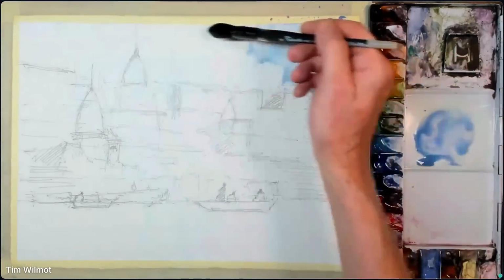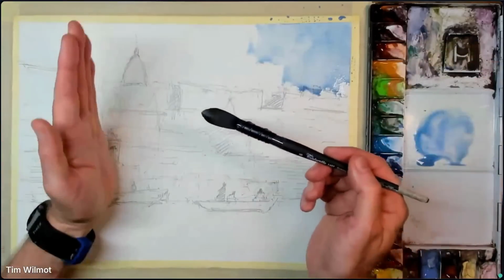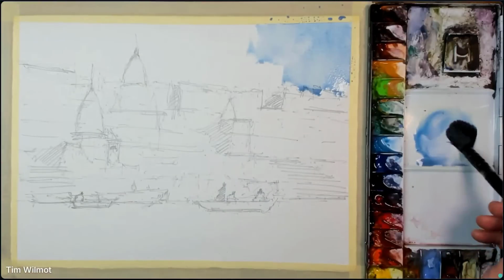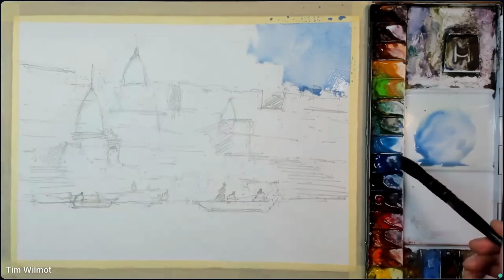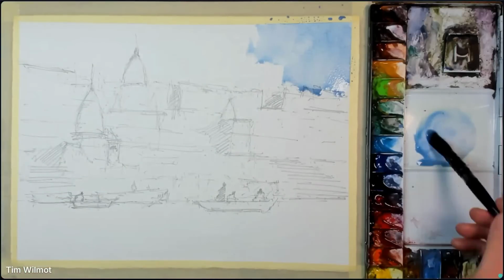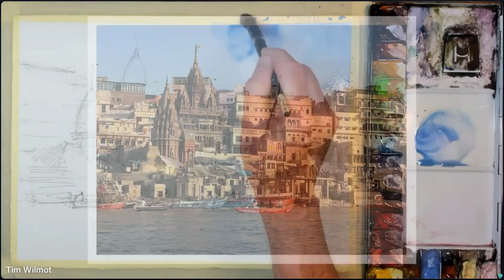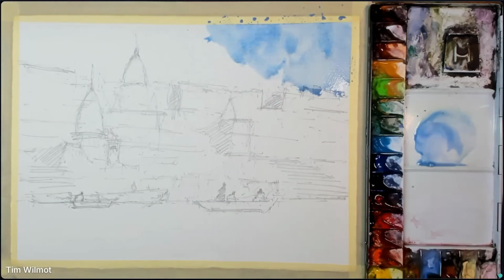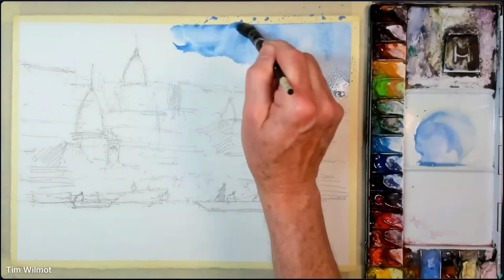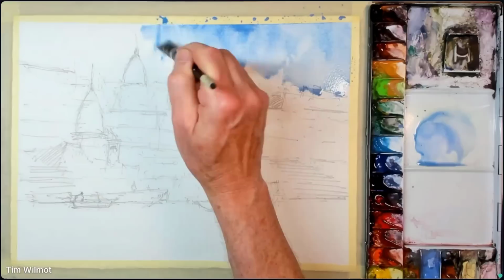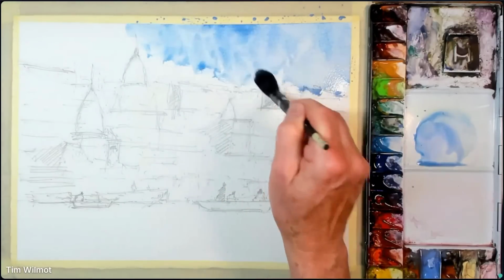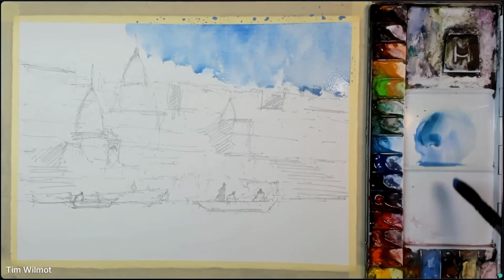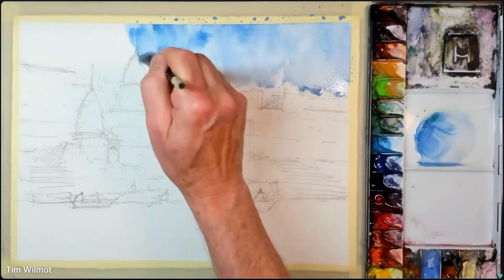The traditional way of laying down a wash is with the board on an angle, laying it down, getting a bead, using gravity to come down. But I prefer, for a sky like this, there's not a big area, getting some little subtle variations in intensity of that sky color, even mixing it on the paper. Cerulean blue, so it's quite opaque, this combination.